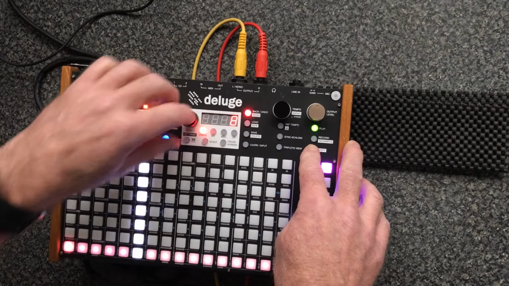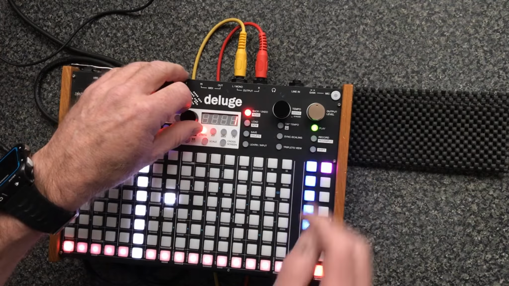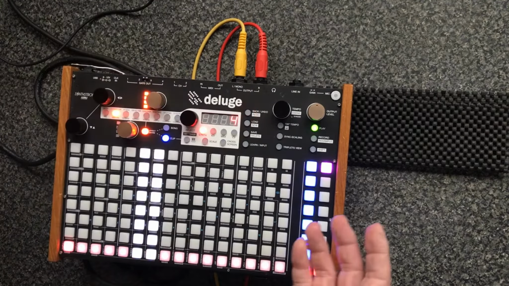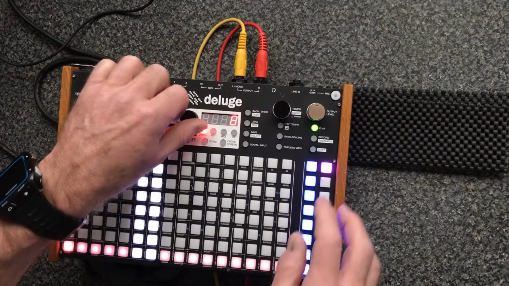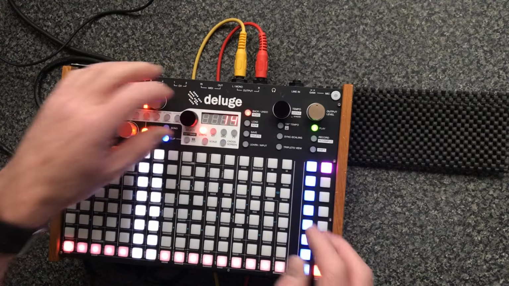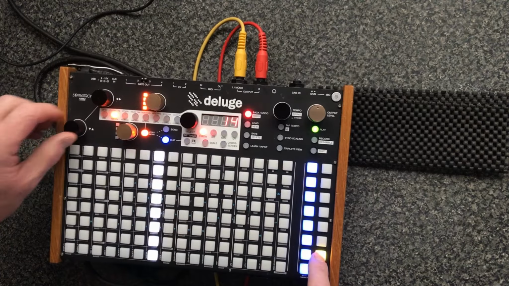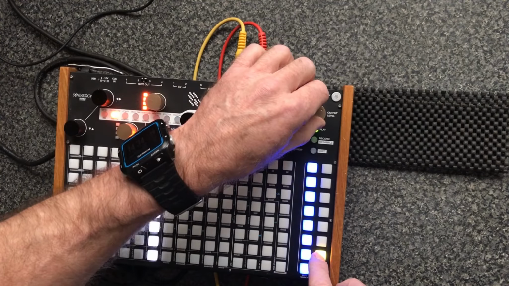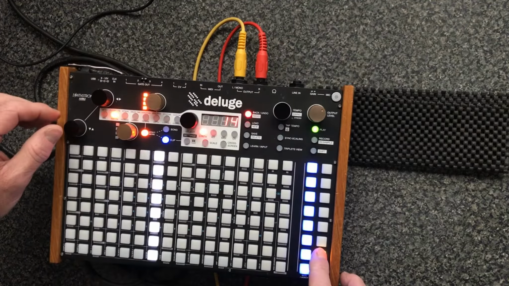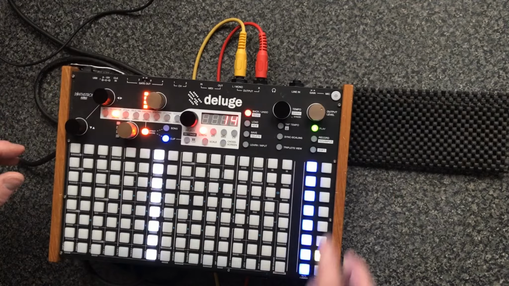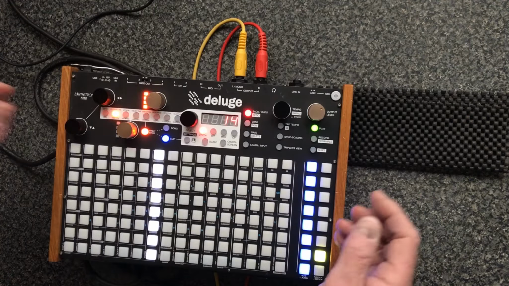I wonder if unison works. 1, 2, 3, 4, 5, 6, 7. It sounds like it works. It's rather interesting. Adds a bit of something. Yes, it does. Well, there we go.